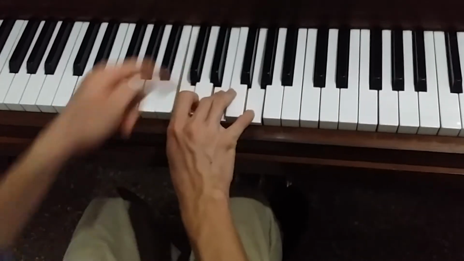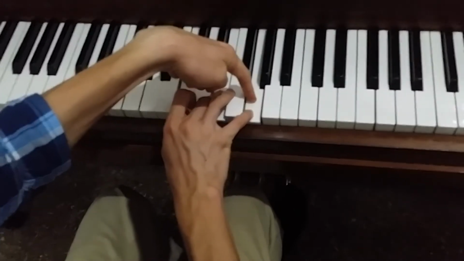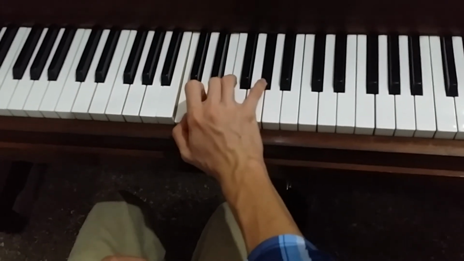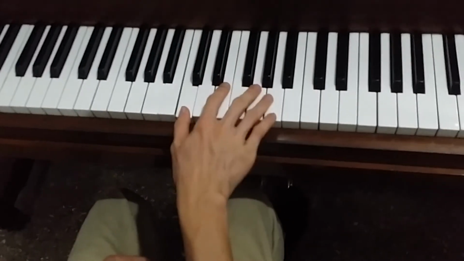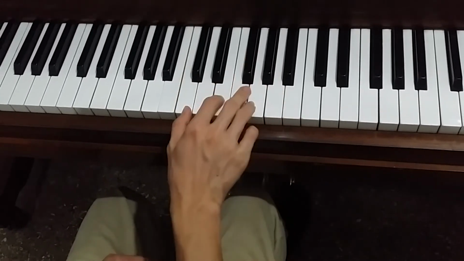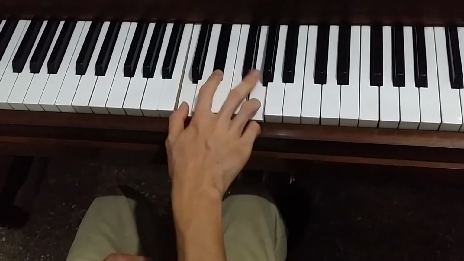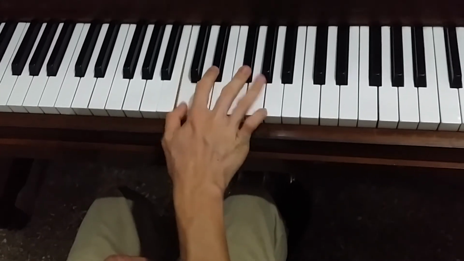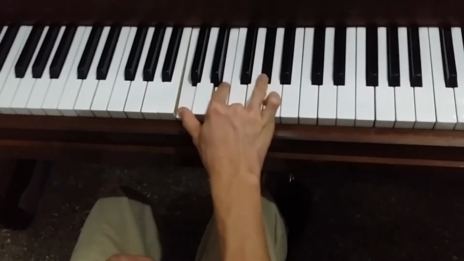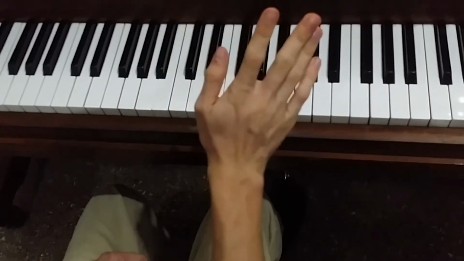So I'm going to bring my fifth degree up one half step. Okay? So I go from C major to C augmented. So there's my C, there's my C minor, C diminished, C augmented. Nice and simple.